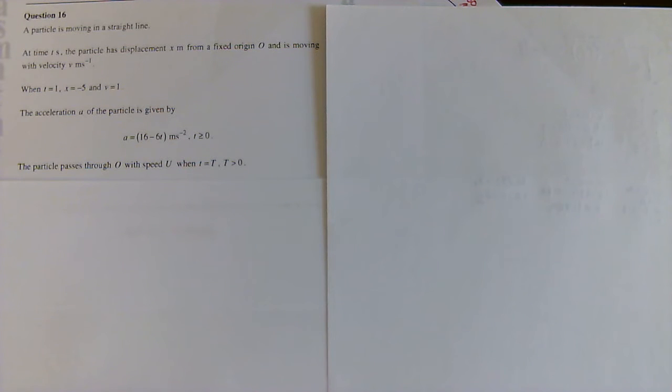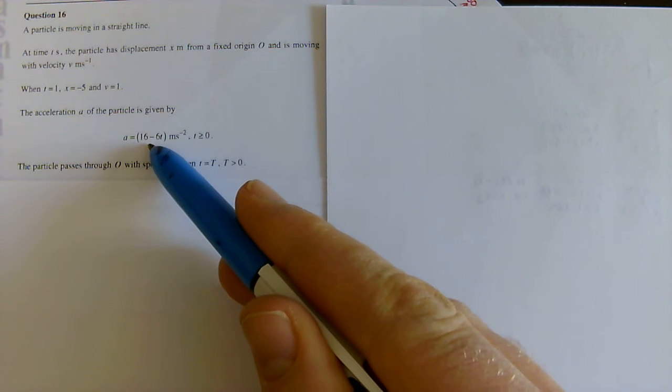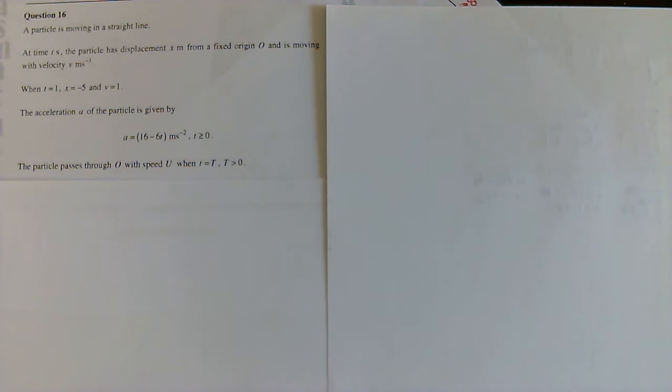Okay, to finish off this paper, Mr. madasq has given us a very nice variable acceleration question. So we know that the displacement is x and is moving with velocity v. We're given a formula for acceleration. Now, the formula for acceleration includes t, so I'm going to have to do this by integration.